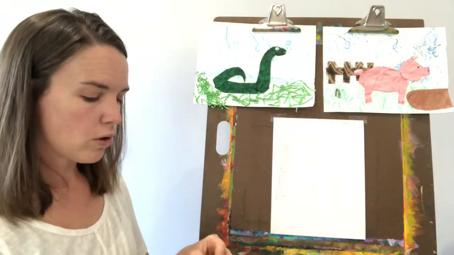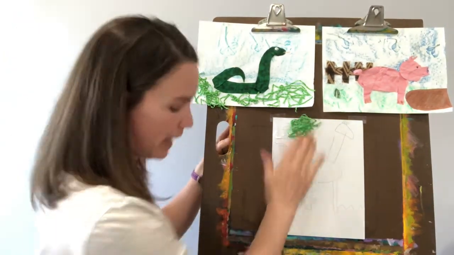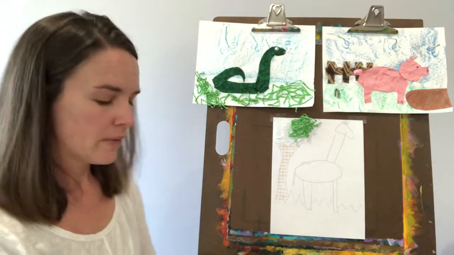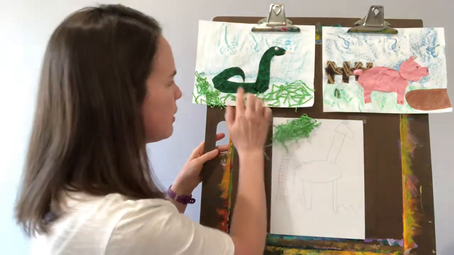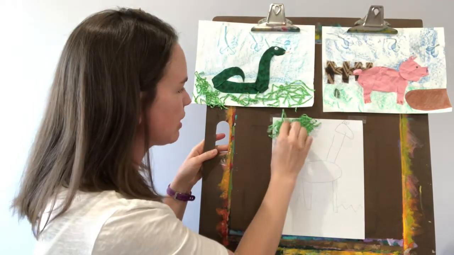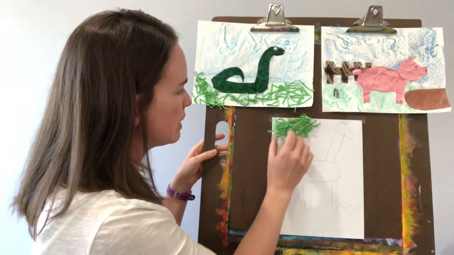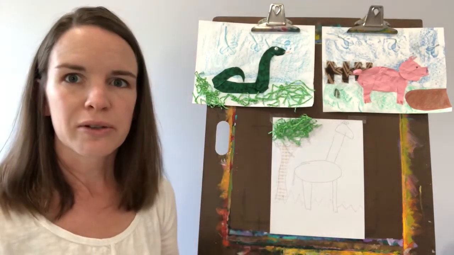So my whole goal is just for you guys to be able to use what you have at home, not have to spend money, run out to the store. You can see up here on this one, I use this for the grass, the Easter grass for the grass. So use what you have at home, guys. No reason to spend money or have to try to get out of the house to the store.